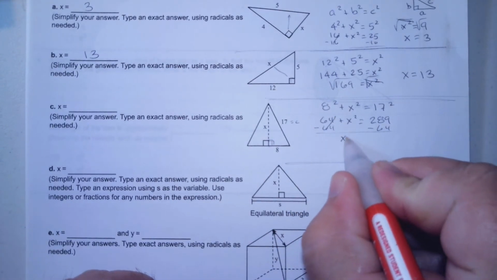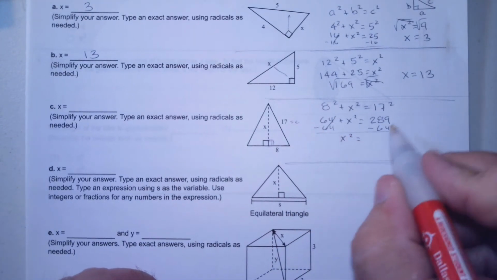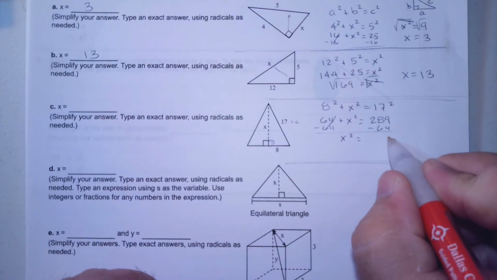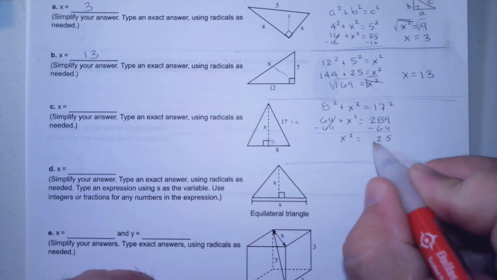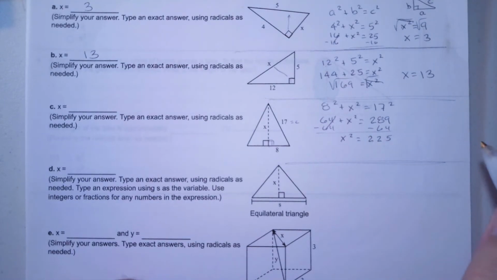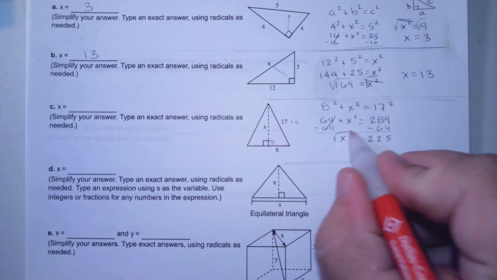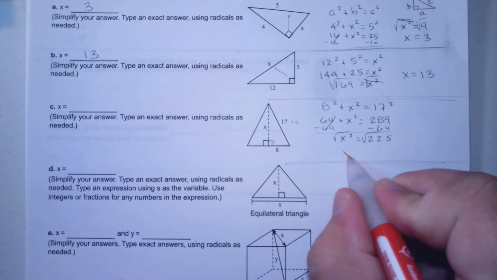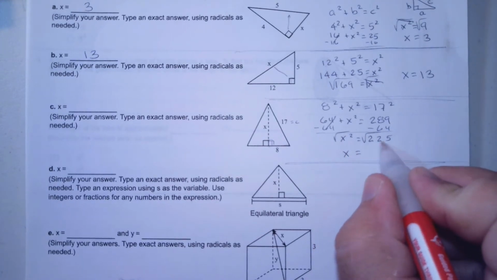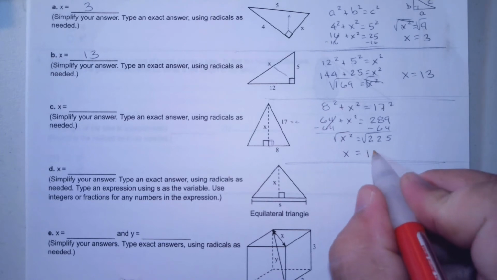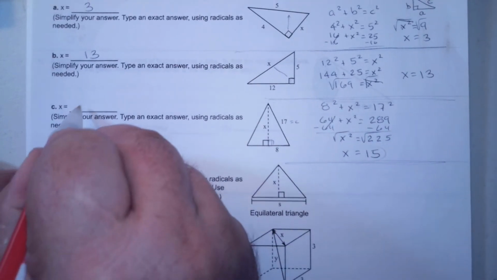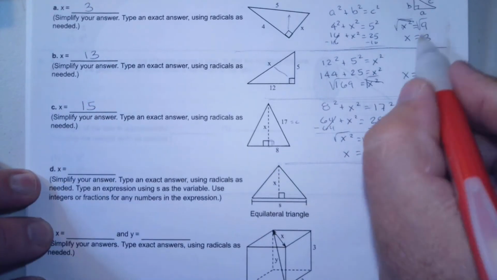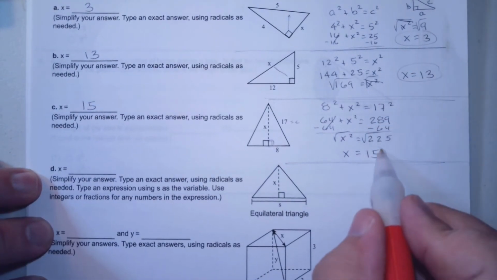So x squared equals 225. Square root both sides. The square root of 225 is 15. So these are our answers so far.